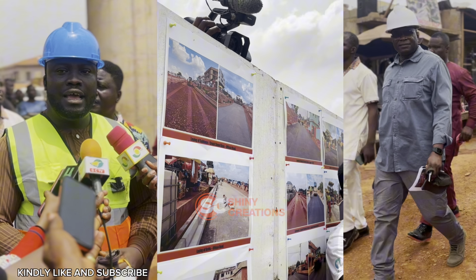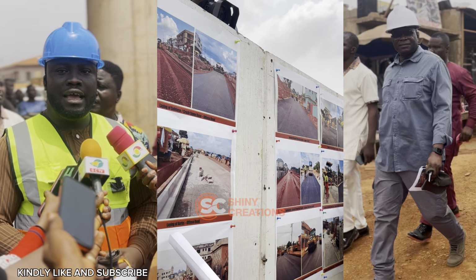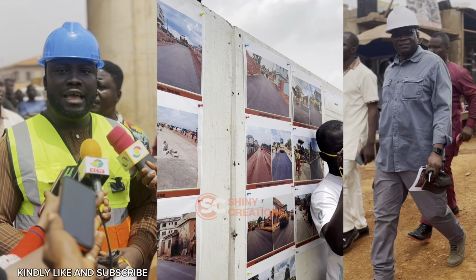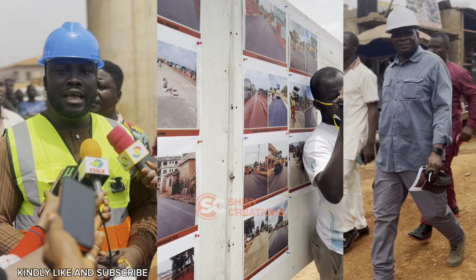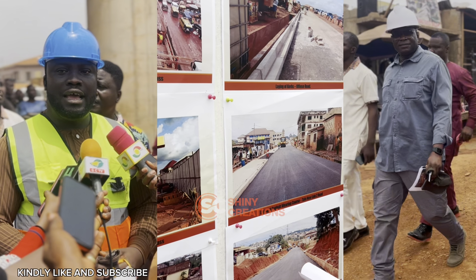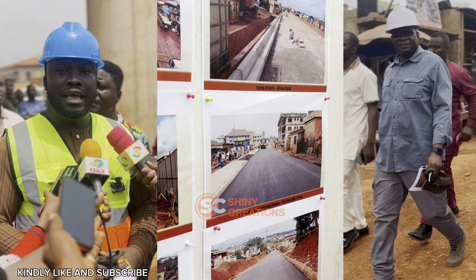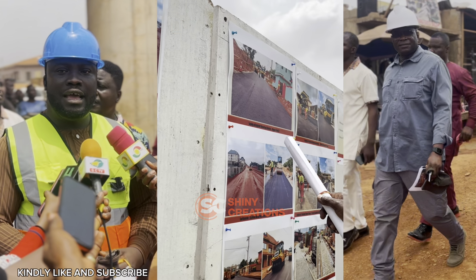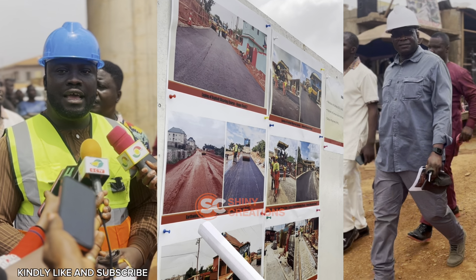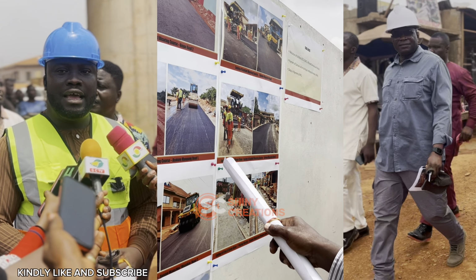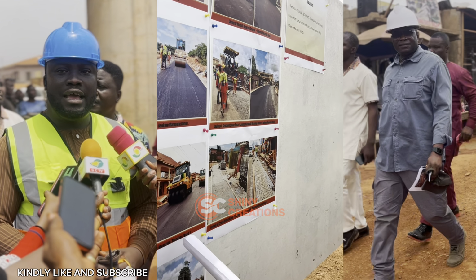Then some of the local roads that we completed, as you can see. This is the Tafo New Link Road that we are showing. This is the Coco Road. This is the asphalt wearing course on the Coco Road. This is on Asokore Mampong Road 1. This is on the Macro Road 2.